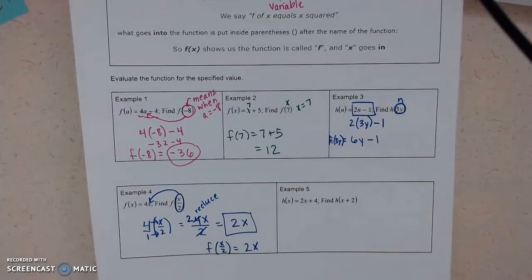So your answers can have letters in them. You do whatever the operation is and simplify.